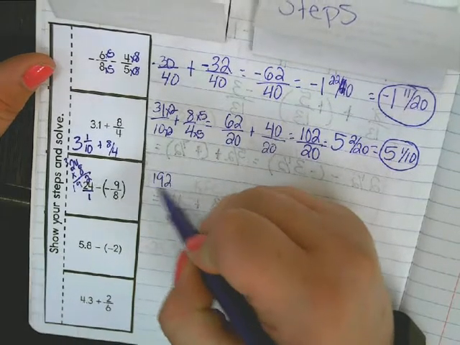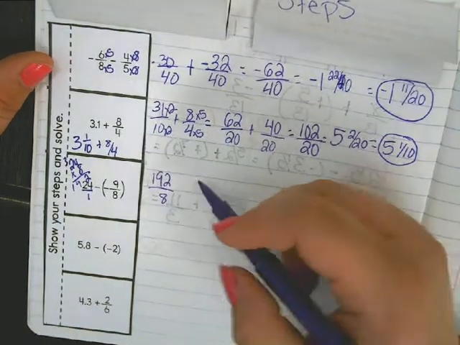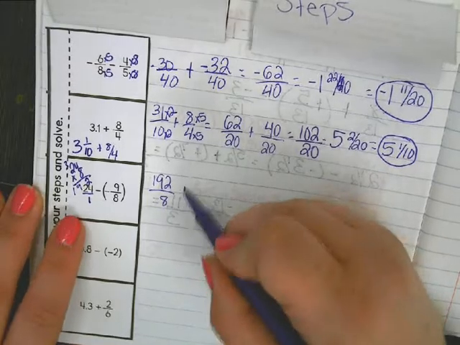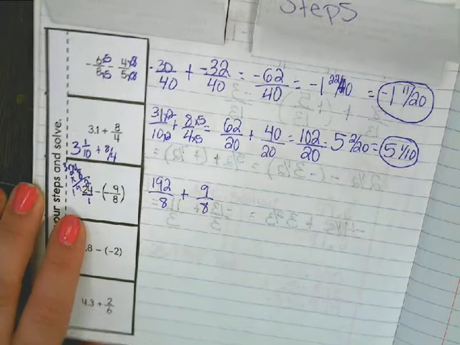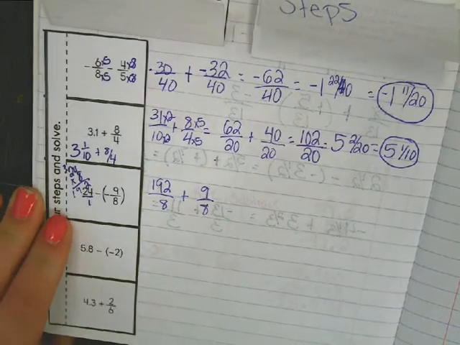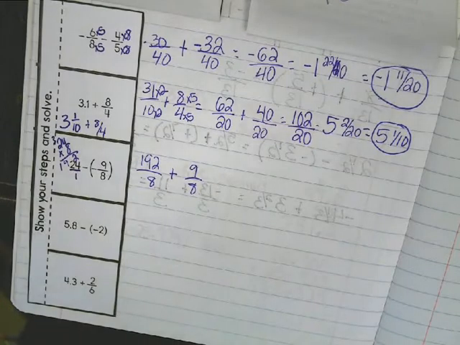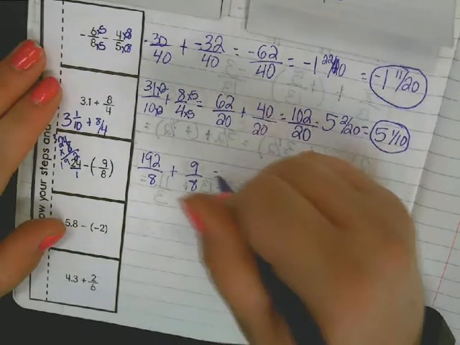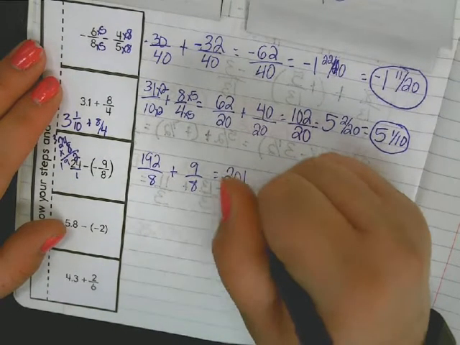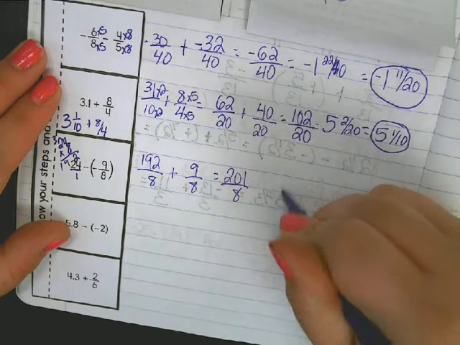I'm going to keep, flip, change, so it's going to change to a positive 9/8. 192 plus 9? 201. 201 over 8. Now I've got to divide, so 201 goes on the inside, 8 on the outside.